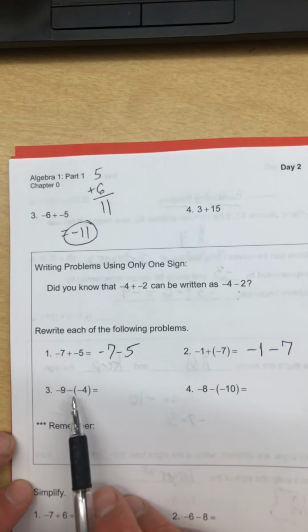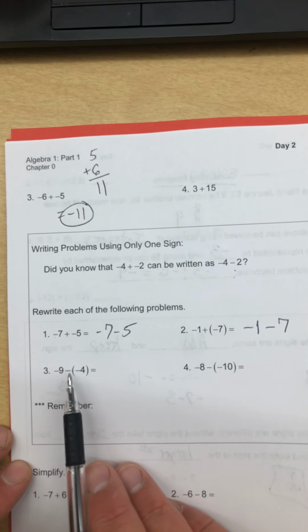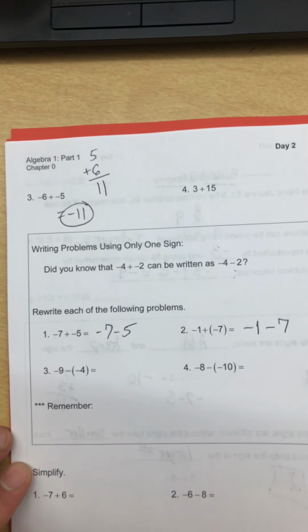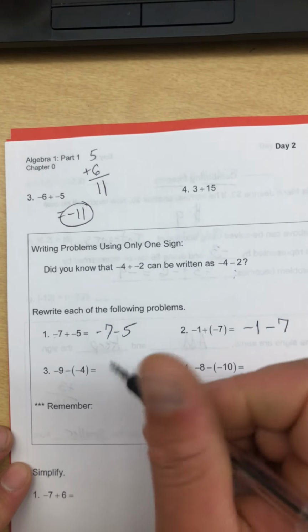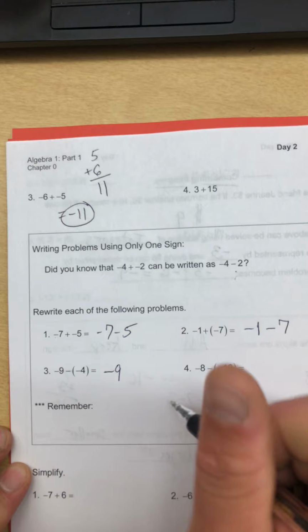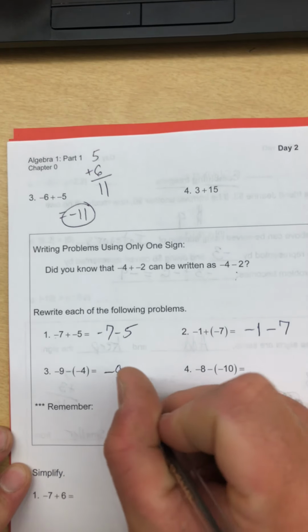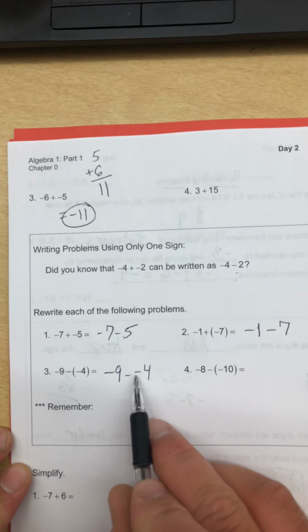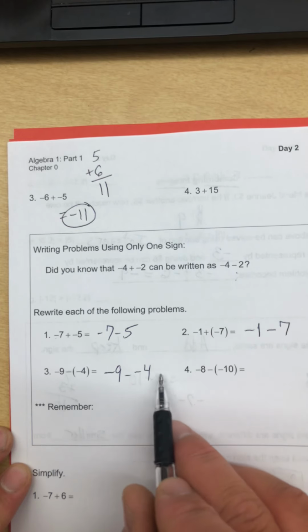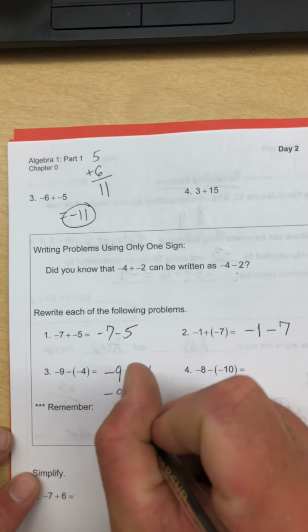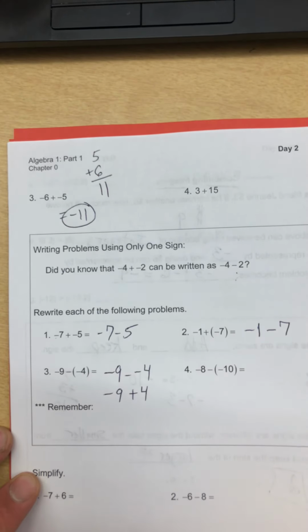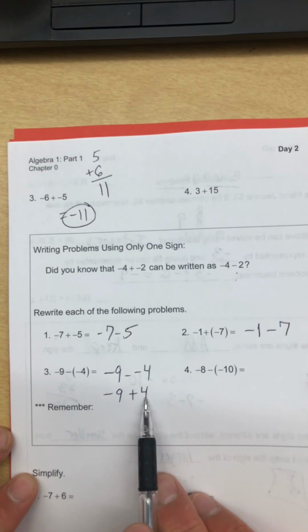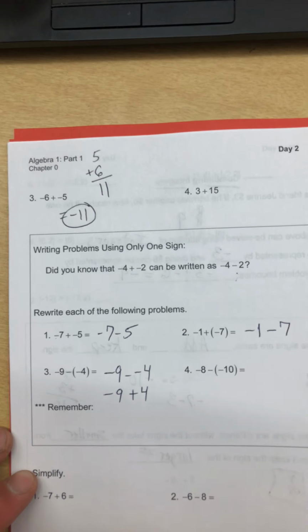Same with number 3. You see parentheses, sometimes it means multiply, but what's in front of it is a minus sign, so you're just subtracting a -4. Be careful, this one's got lots of things going on here, right? This is really a -9 minus a -4. Some of you remember this rule, double negative, right? State change, maybe you called it back in the day. That's -9 plus 4. All right, so that's it. We don't have to simplify. That's good enough for right now.